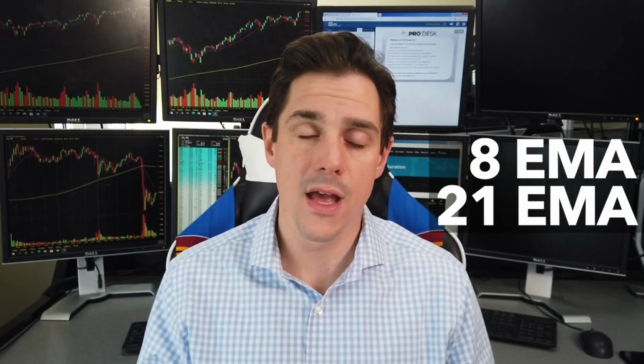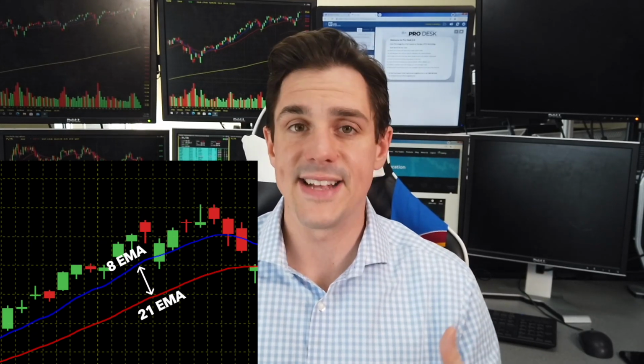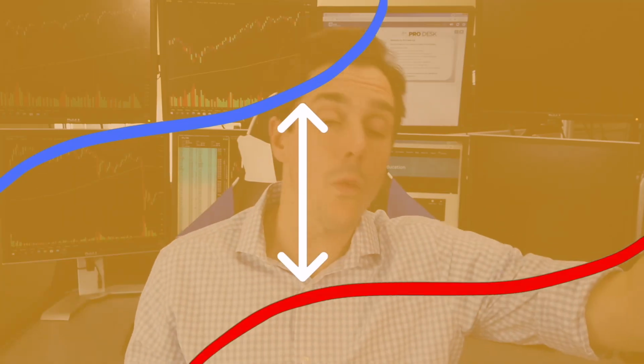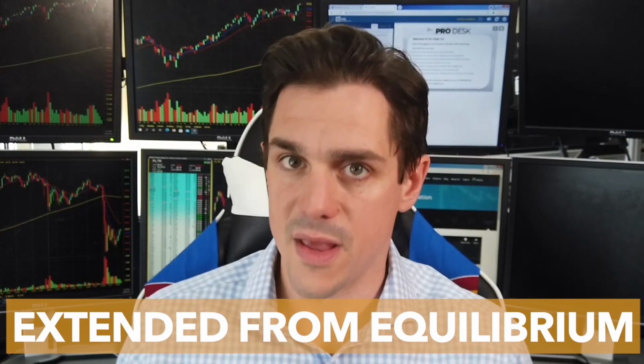So first of all, the 8 and 21 EMA is a really important tool for me for my own trading. Again, not support and resistance. The way that I utilize an 8 and 21 EMA is the space between those moving averages on any chart that I'm looking at is the space that represents what I call technical equilibrium for the marketplace. If I'm looking at a stock or a market and it has moved very far away from its 8 and 21 EMA, that is a stock or a market that I would consider to be extended from equilibrium.